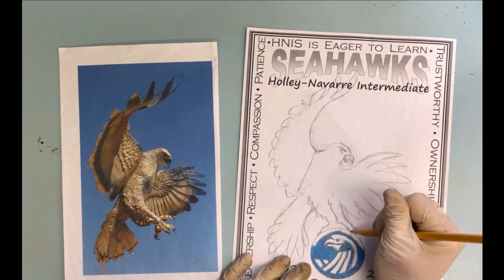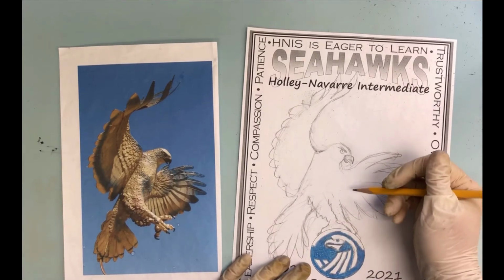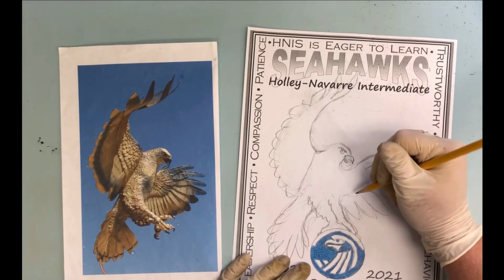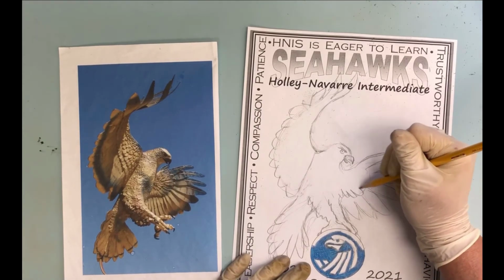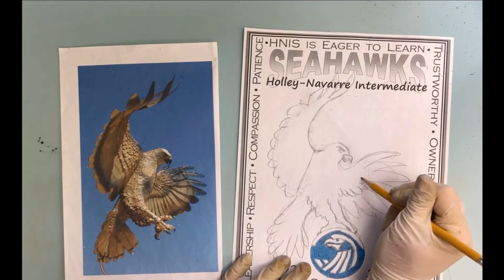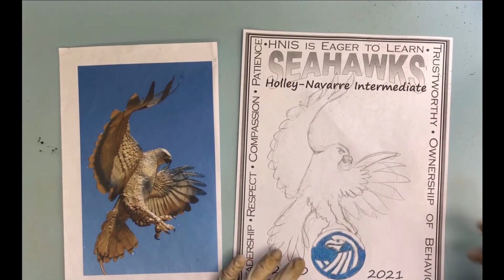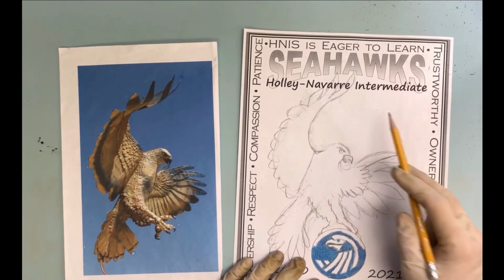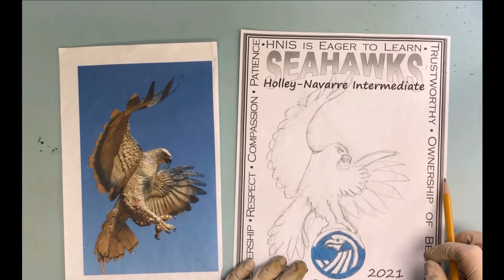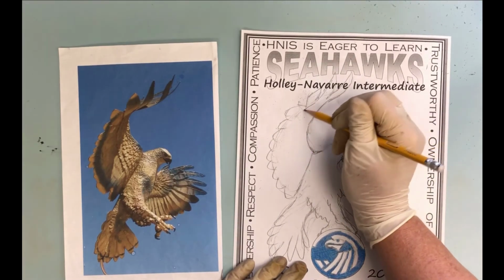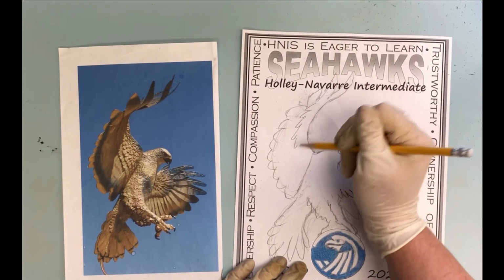Got those talons in there. And I got kind of this empty space here, so I'm going to think about what I could put in its place. I'm going to think about that while I do some more drawing.